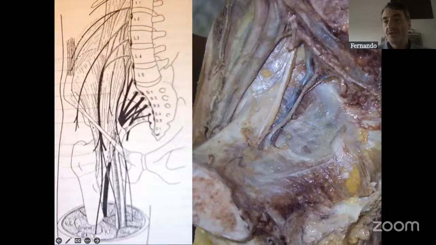This is an anatomical specimen where we can see here the external iliac vessels, the internal iliac vessels, the obturator bundle with the nerve, the vein, and the artery, and we cannot see here the nerve because it's hidden by the branches of the internal iliac vessels. So this part of the specimen is this part of the drawing.